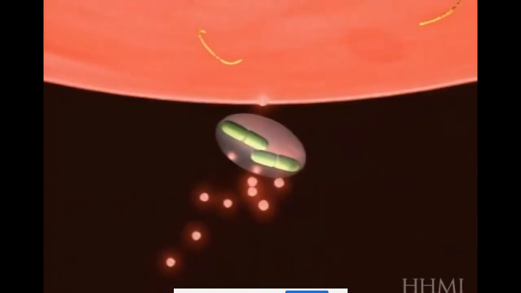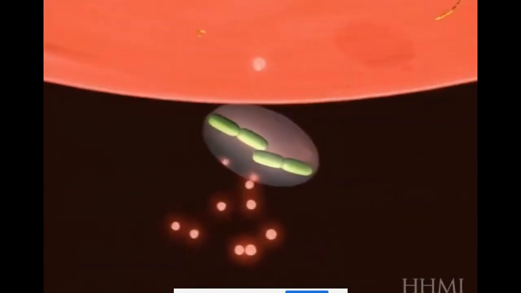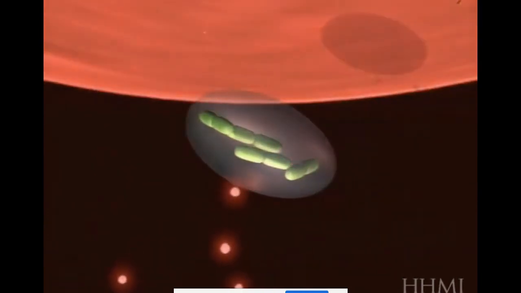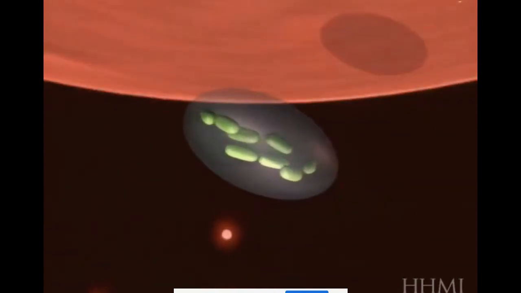It blocks the fusion of these things, so it's not going to die. Not only that, it starts to divide and divide and divide. Eventually, it'll divide so much that this thing will actually probably explode and then release the bacteria. We don't know anything about the final event, and that's why I wouldn't let the video animators draw the cell exploding, because we don't know that happens yet. We guess it does, but we haven't seen it.